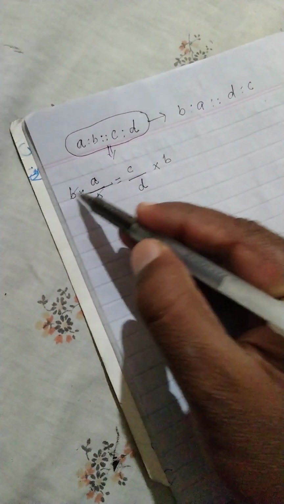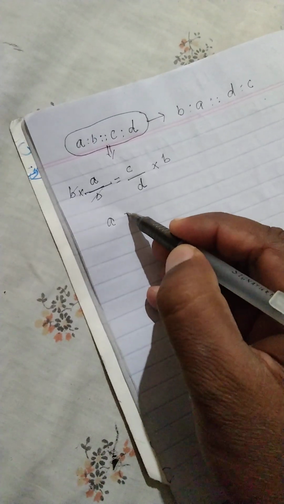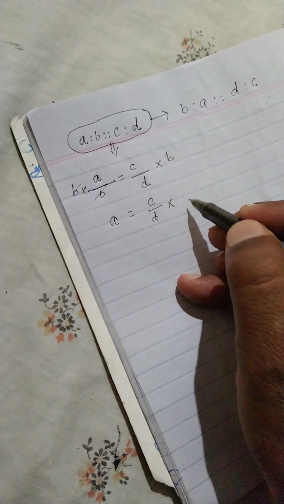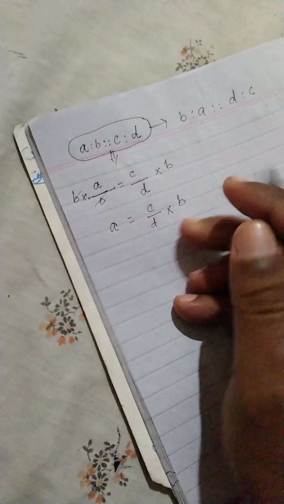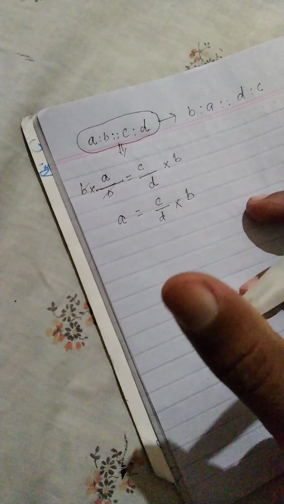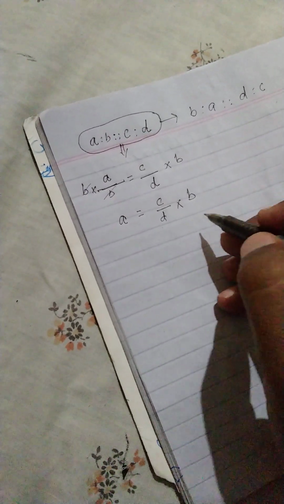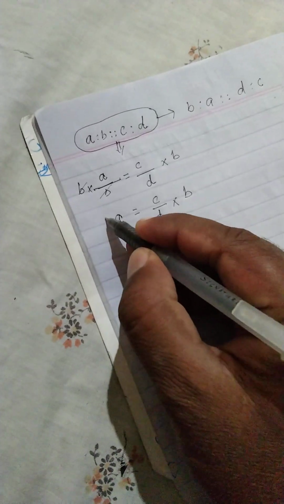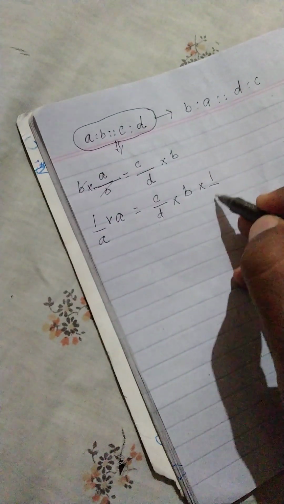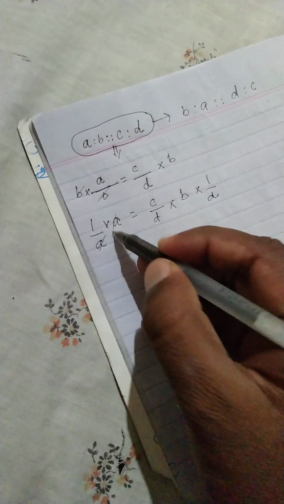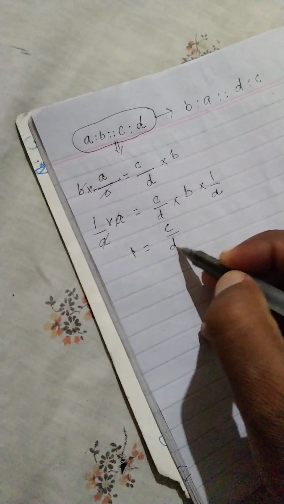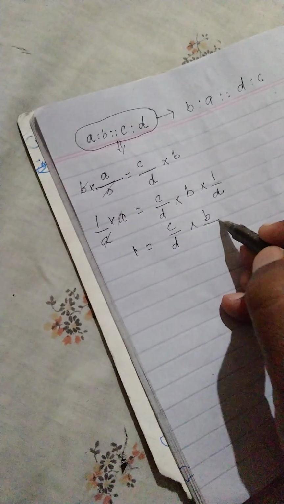So we can cancel out here, and here is A, and here is C over D times B. So if I divide both sides by A, that is, if I multiply 1 over A to both sides, so here it cancels, so 1 is equal to C over D times B over A.